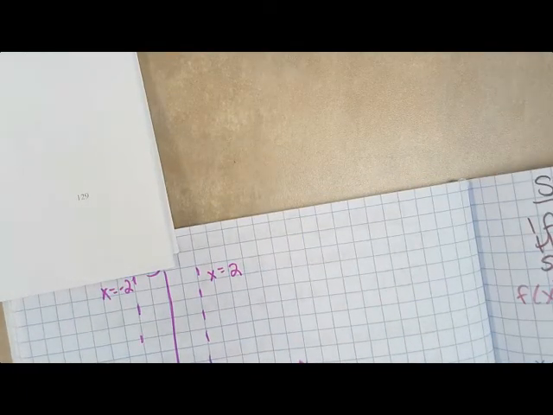asymptote. Anybody that dressed up today for costume day, please make your way out to the foyer.